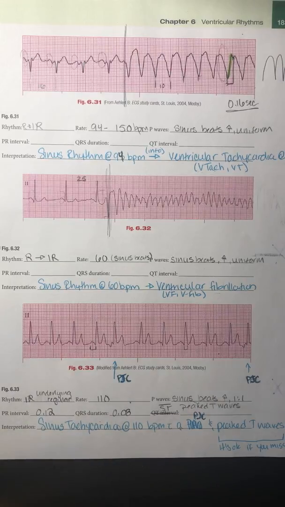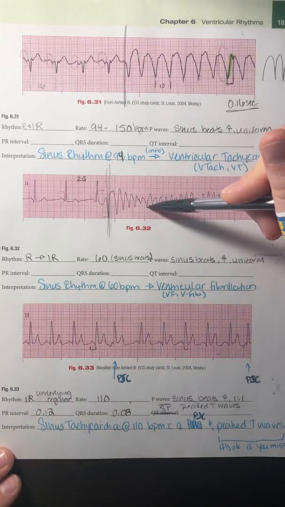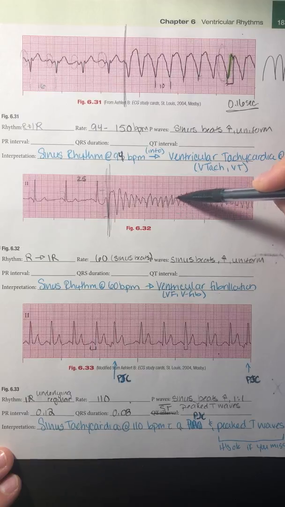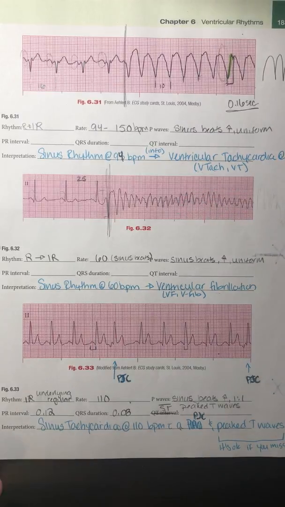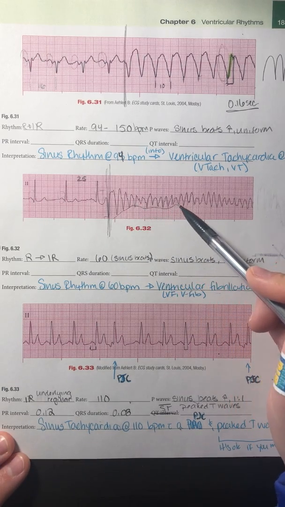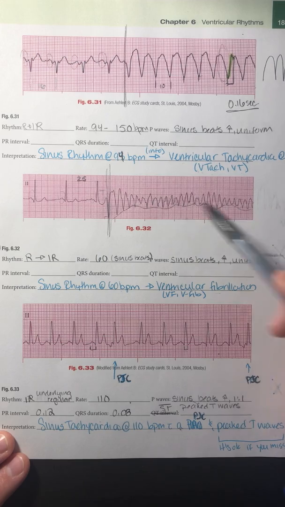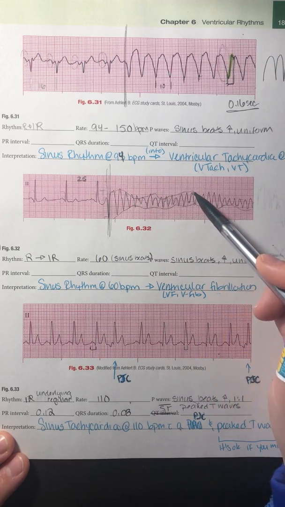It is a more organized coarse VFib because you can see some definitely wide complexes here. A lot of people try to look at this and call it a torsades de pointes, but if you really trace it out, it doesn't have that true torsades look to it.